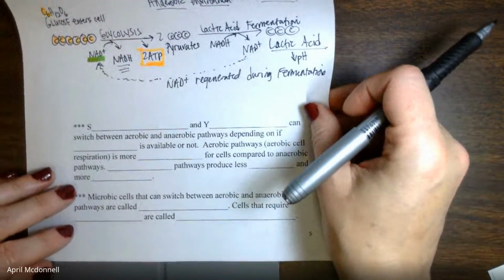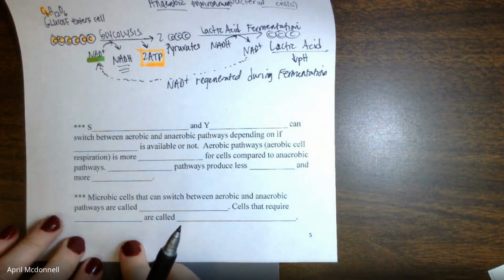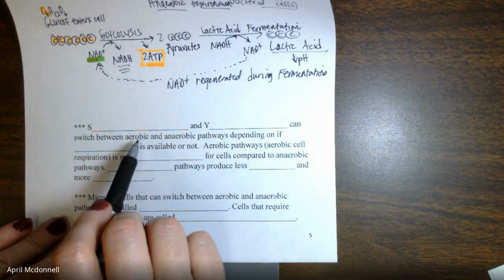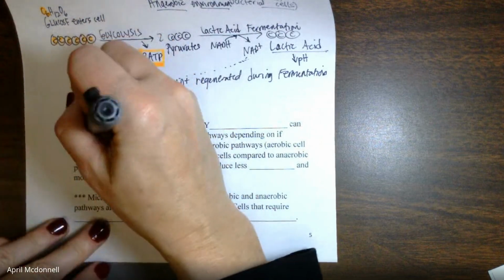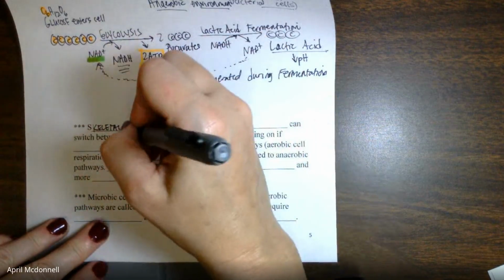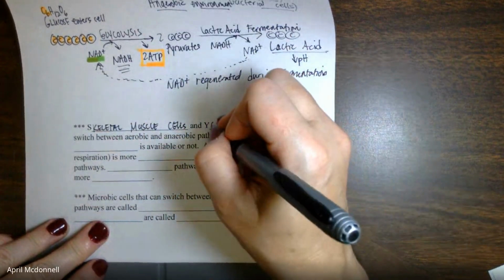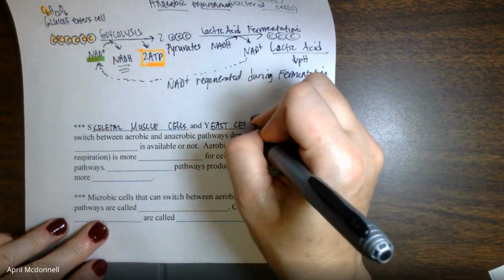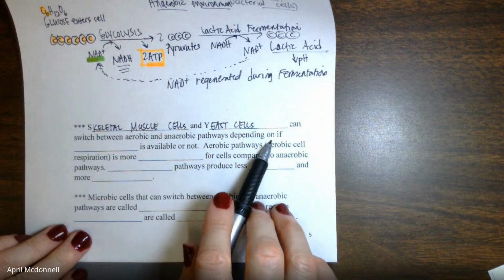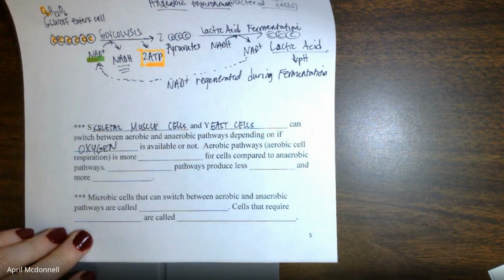Okay, so a little overall recap plus a couple of new terms down here. Both skeletal muscle cells and yeast cells can switch between aerobic and anaerobic pathways. So let's fill that in. They can switch between aerobic and anaerobic pathways, and this is going to depend on if oxygen is available or not.